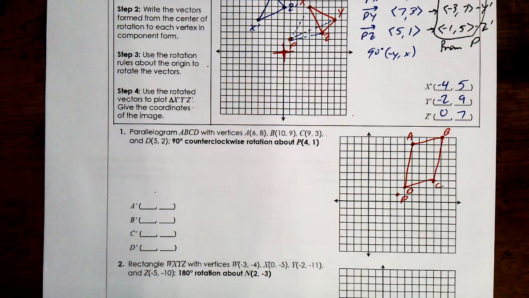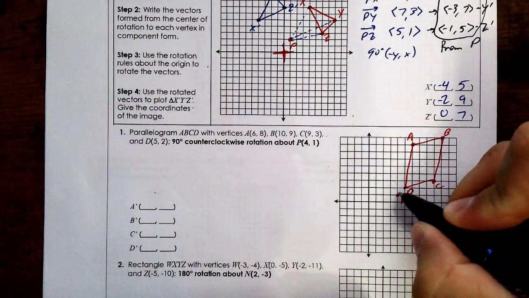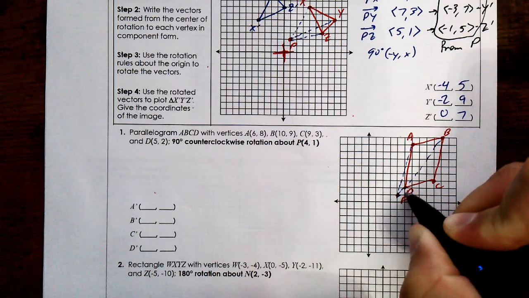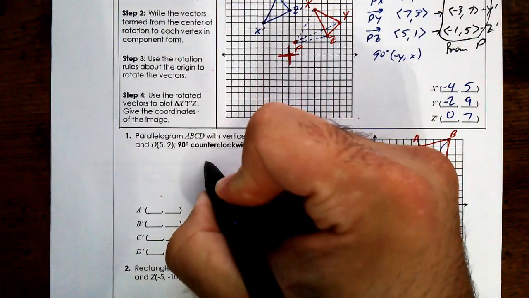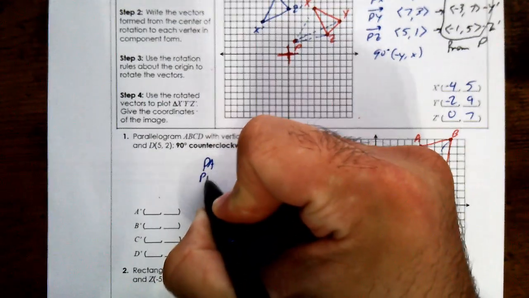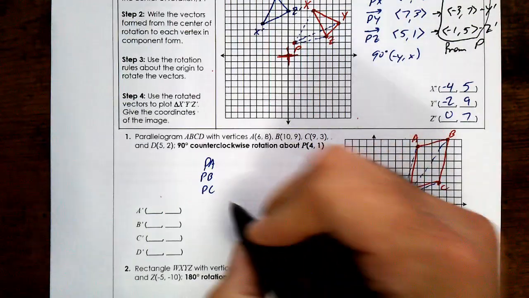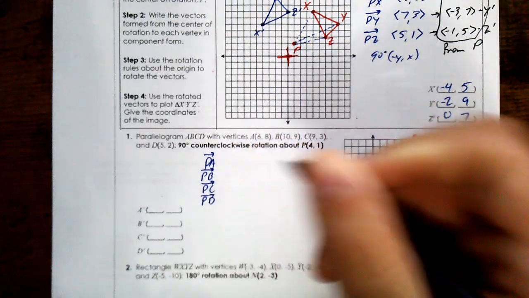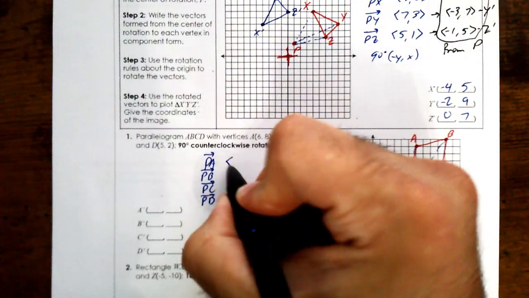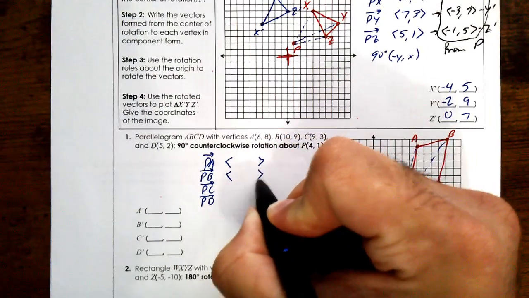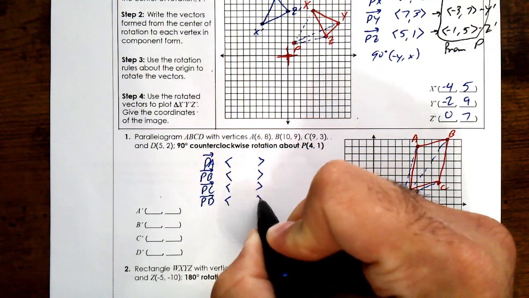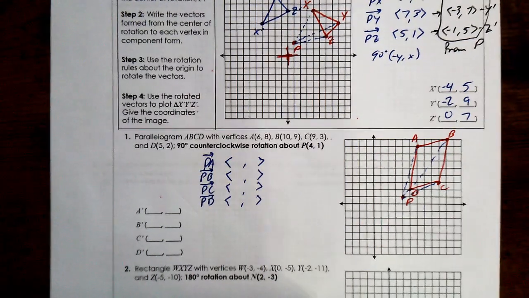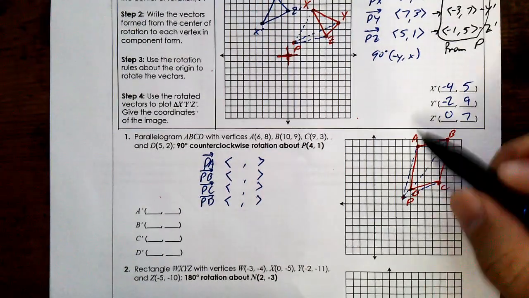Now we're going to figure out the vector from P to the rest of these points. So we're looking for PA, PB, PC, and PD. Notice how once again we got lucky. Everything is right and up, so we know everything's going to be positive right now. We just got to figure out how many to the right and how many up.